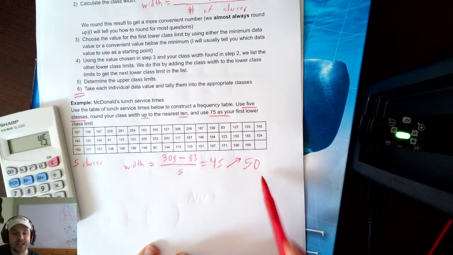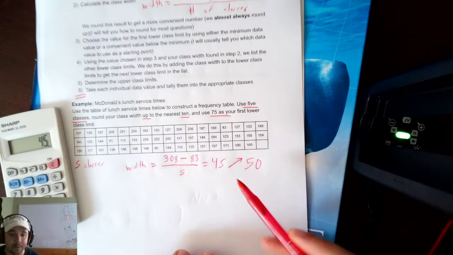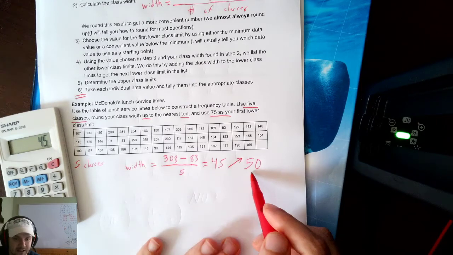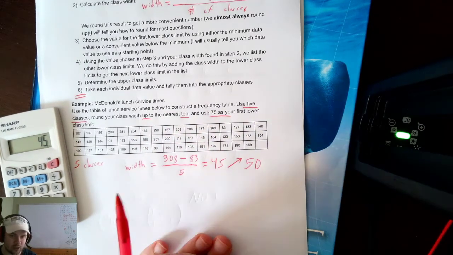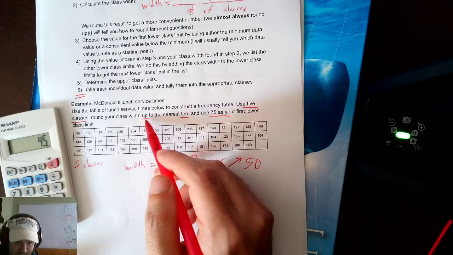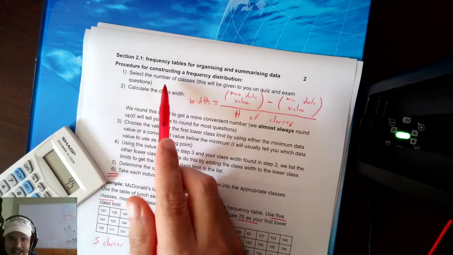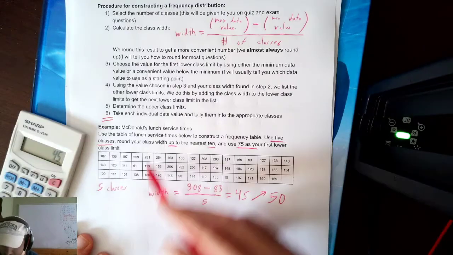So I am going to use 50 as my width. Notice it told me how to round, and I rounded up. If this number was 41, I would still round up to 50 because it says round up. You don't follow conventional rounding rules if it tells you to round up, right? Now, select the number of classes. I was given 5. Calculate the width. I calculated the width. All right, cool.